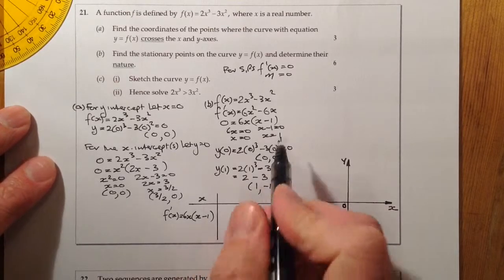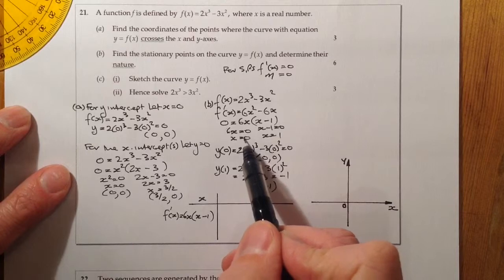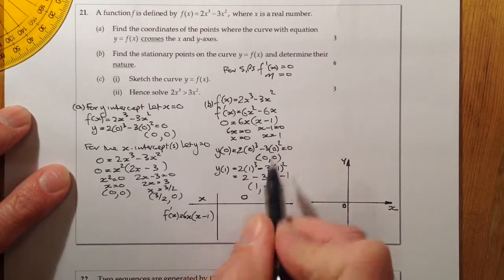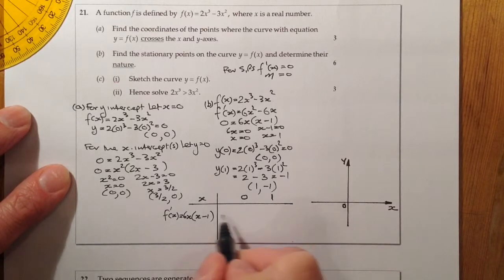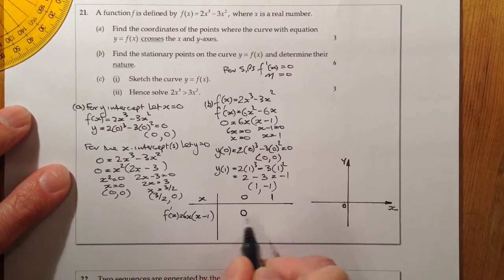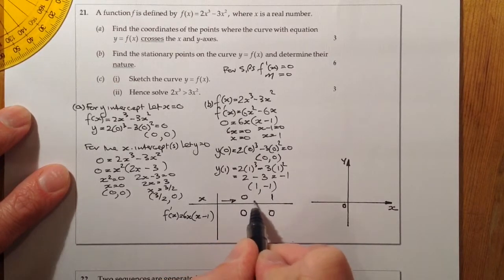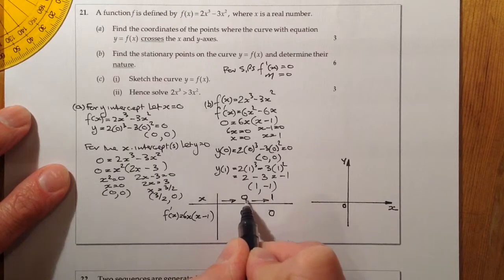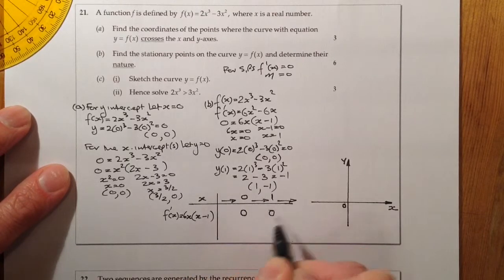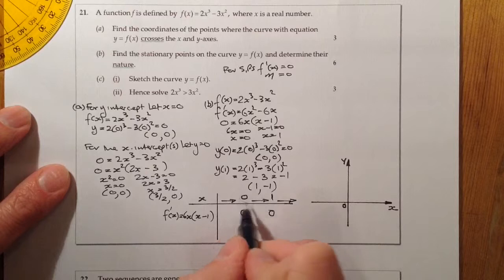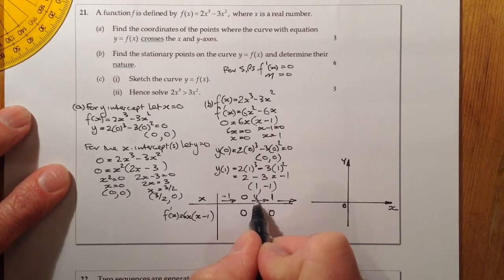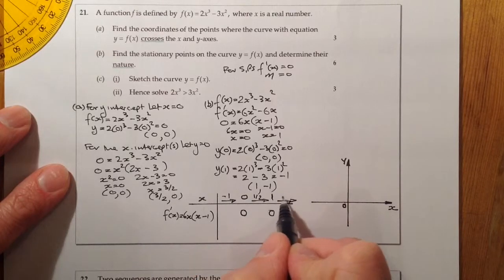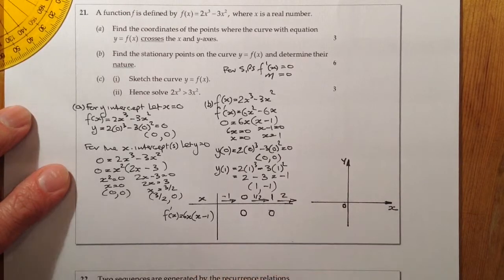When I worked out my x coordinates, I got an x coordinate of 0 and an x coordinate of 1, and they were my stationary points. So I know that the gradient, or f dash x, is 0 at these points. Now all I need to do is think about a point coming towards 0, between 0 and 1, and then going away, so that I can get to know the shape of the curve. Just approaching 0 would be minus 1. How about a half, that's in between 0 and 1, and from here let's go for 2, that's just beyond the 1.